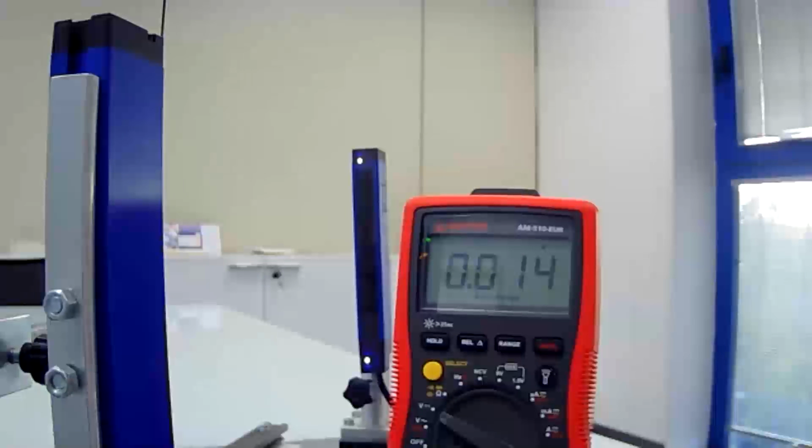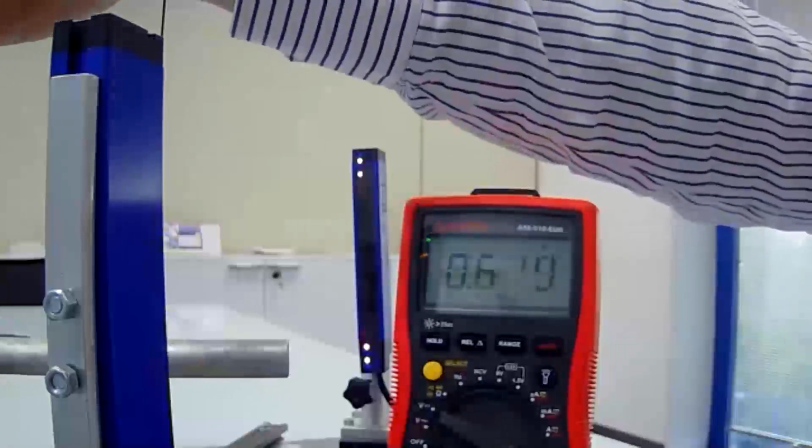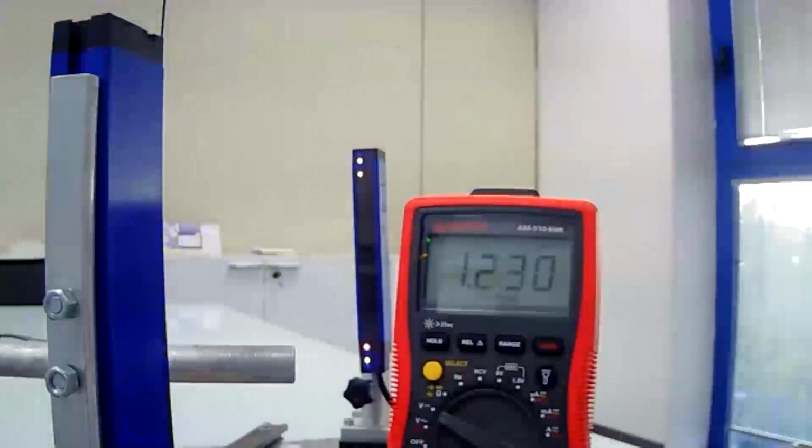Differently from the previous model, we also have the blanking function available on this model. The blanking function is useful when you have a fixed part of your machine in the middle of the optic space. So if you have a mechanical part of your machine in that position, with a standard sensor it is not possible to work. In this case, we can set the blanking function.